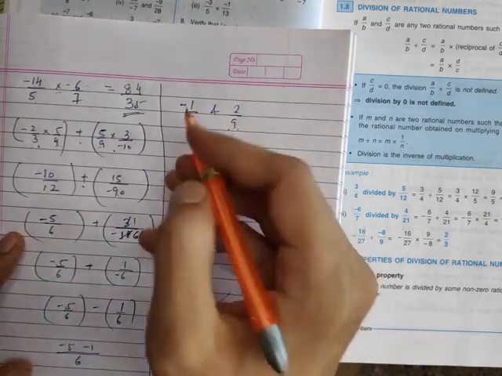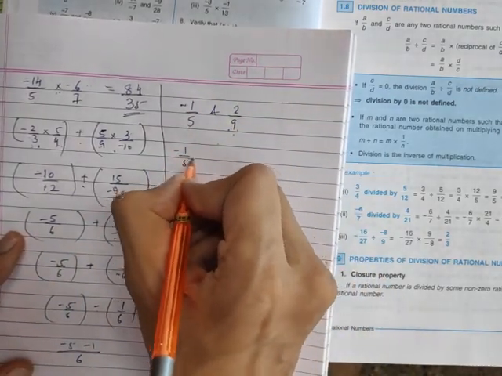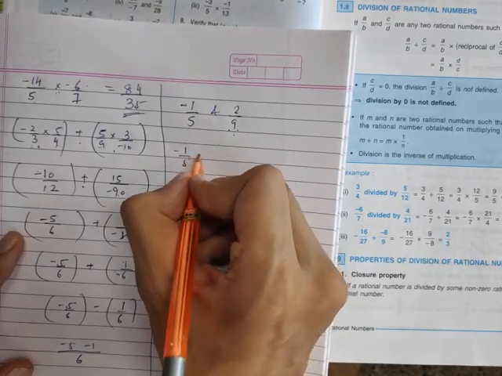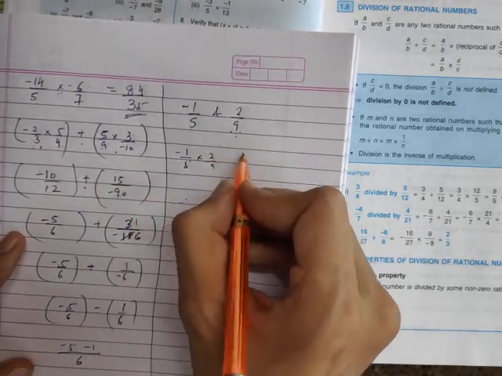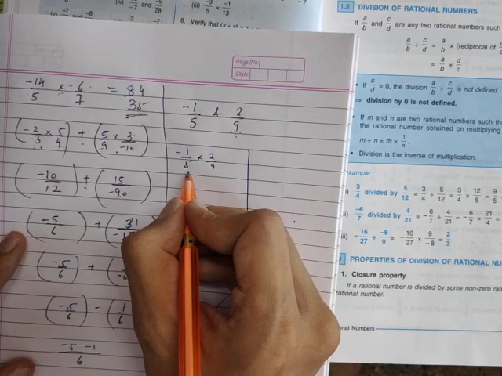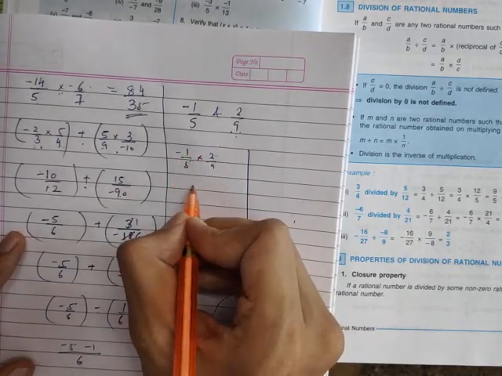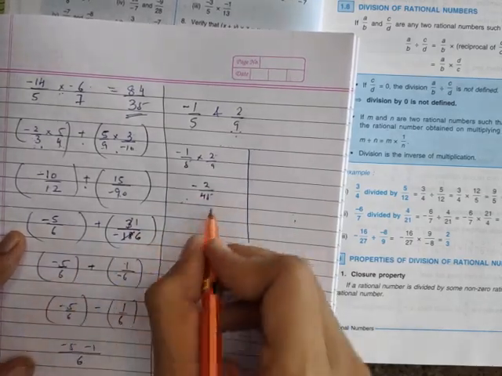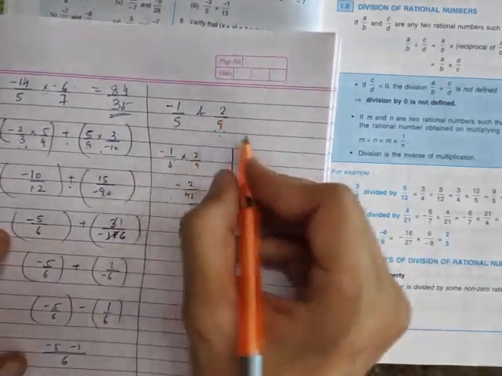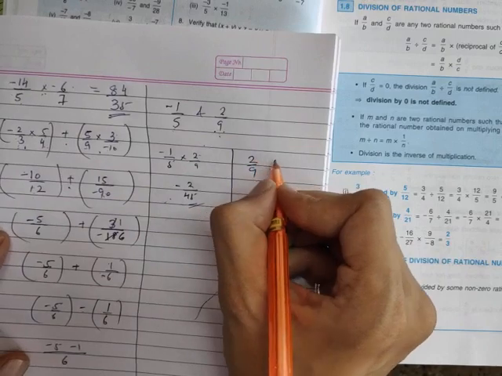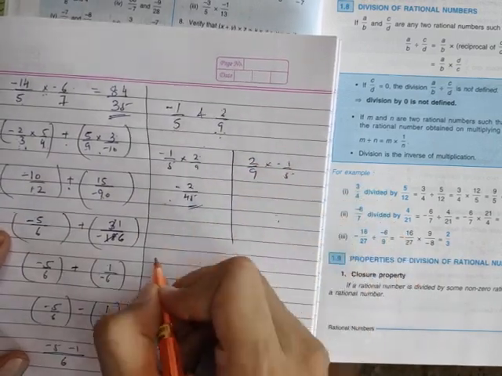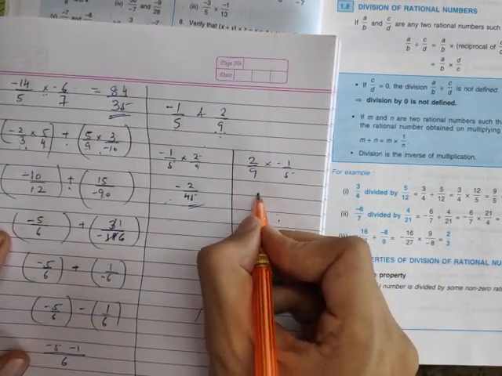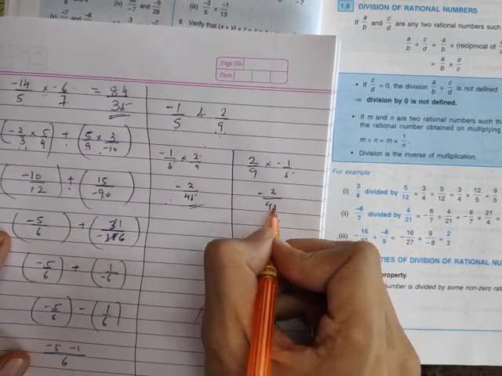Alright, let's see this one. So I will say minus 1 by 5 multiplied by 2 by 9. I'll solve it. So numerator with numerator, that becomes minus 2 upon 9 5s are 45. That's my answer. Now let's interchange the position. 2 by 9 I'll write first, then I'll write multiplied by minus 1 by 5. Again 2 into minus 1, minus 2. 9 5s are 45. Done.